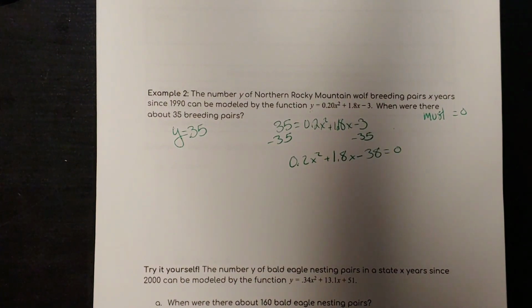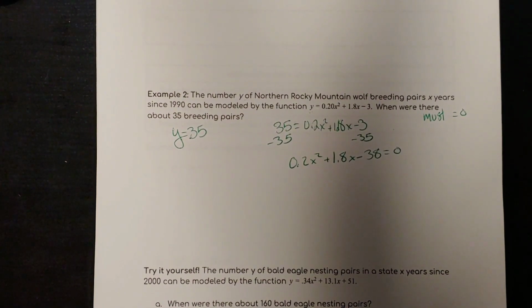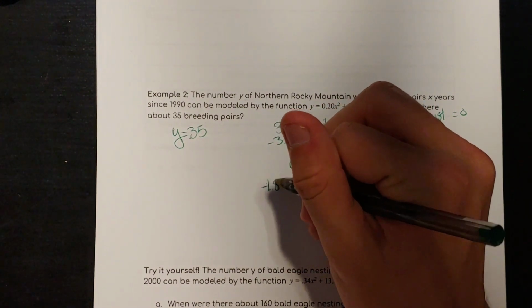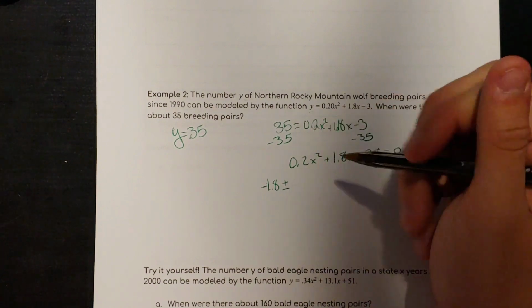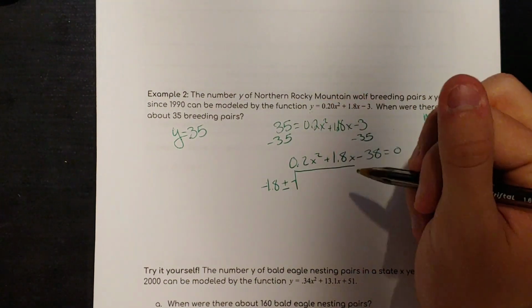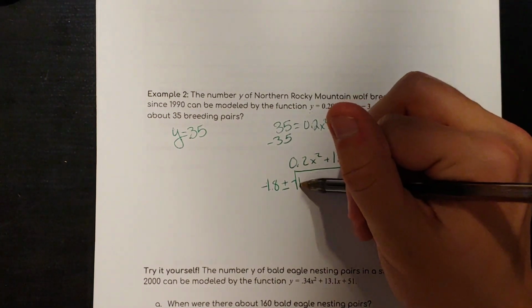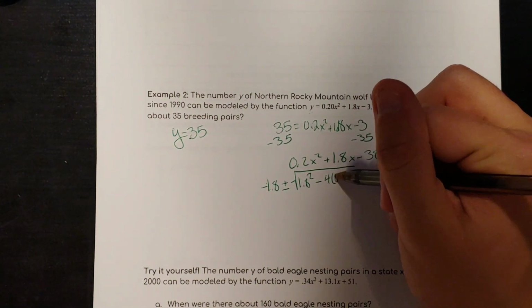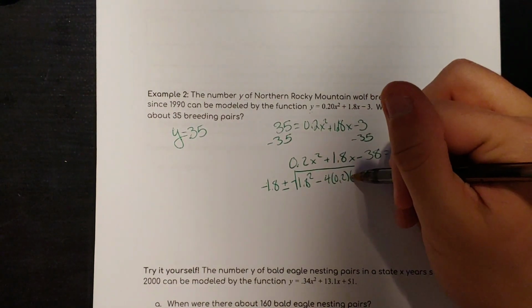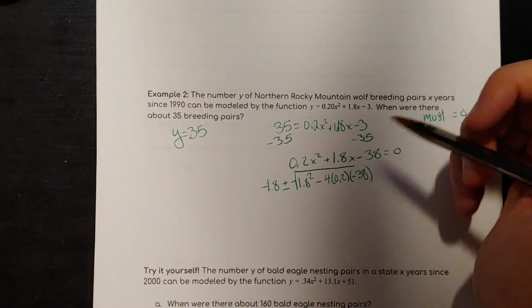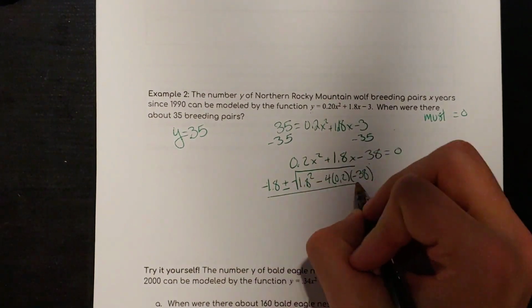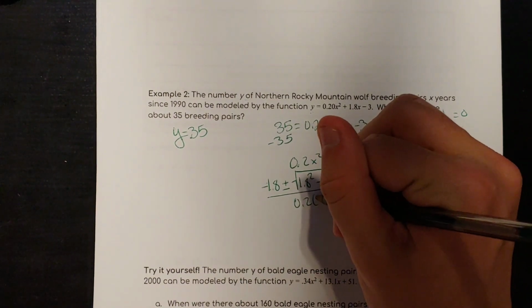So now we can use our quadratic formula. If you need to flip over or go back, you certainly can do that. But it's the opposite of b. So we have negative 1.8 plus or minus the square root of b squared, so 1.8 squared, minus 4 times 0.2 times negative 38. You want to make sure you keep any signs that are in front of your numbers with those numbers. And then we have 0.2 times 2.